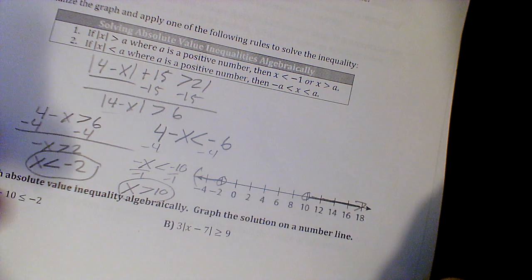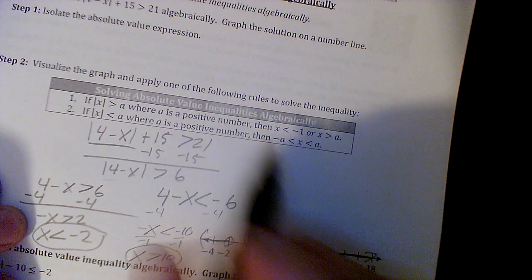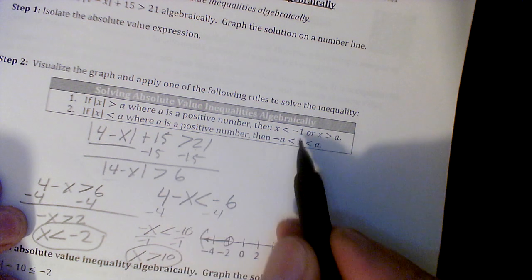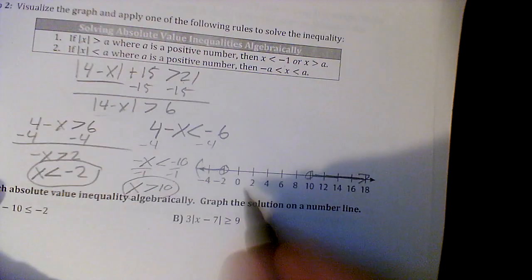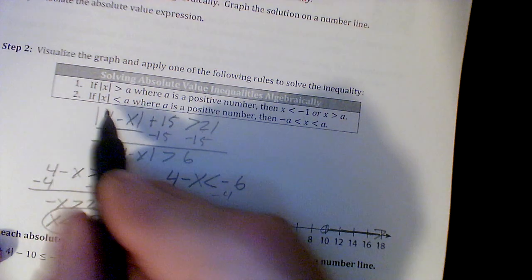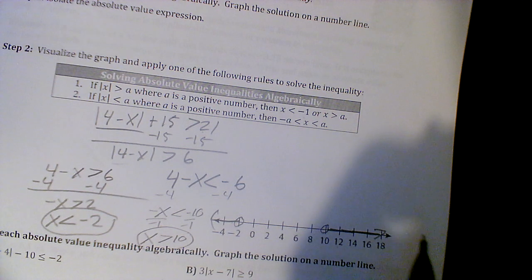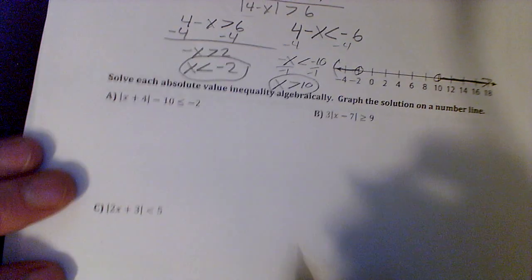I want to point something out. Notice up here there's a rule. It says when we're doing absolute values greater than, we're going to get an OR statement, a disjunction pointing different directions. When we have absolute values less than, we don't. Alright, so we're going to try this guy right here.